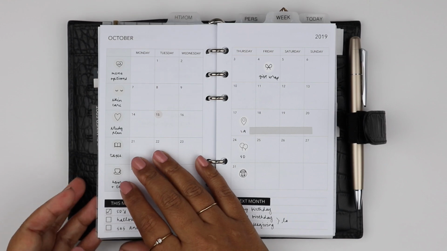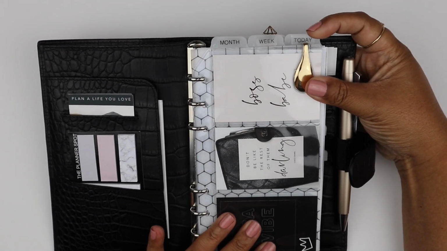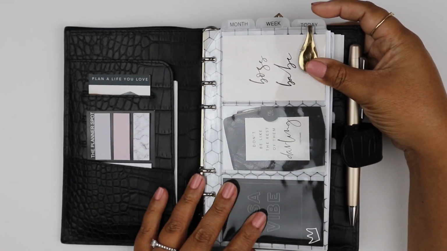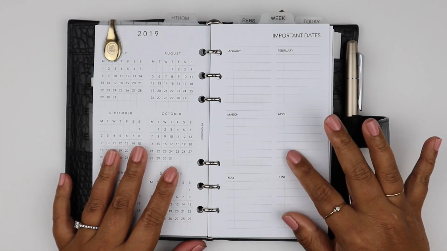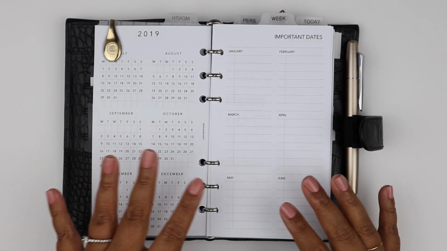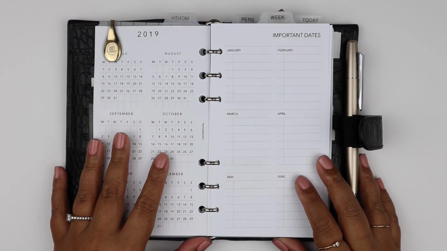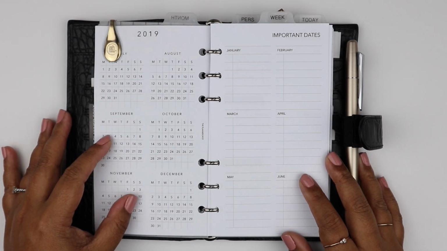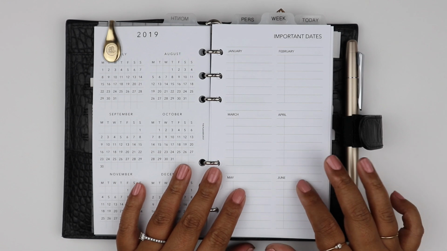So then here in my planner, I have a month, week, and day tab. And in the month tab, I have just my year at a glance, because here I do track my cycle usually. Some of these inserts are fresh inserts, so they don't have anything on them. But usually I track my cycle here, and it's on a monthly basis. That's why this is in my monthly section.